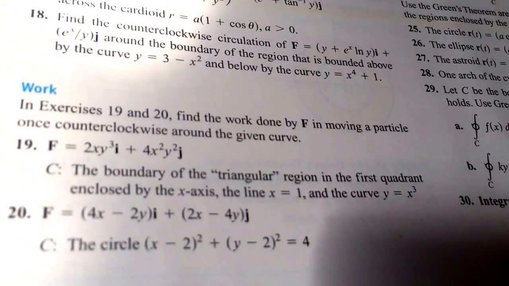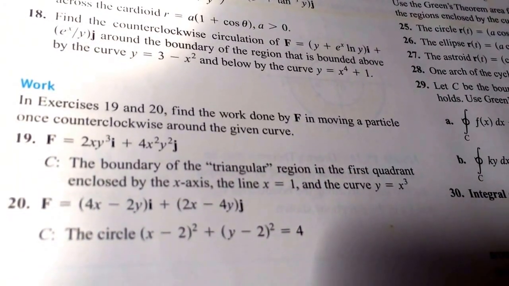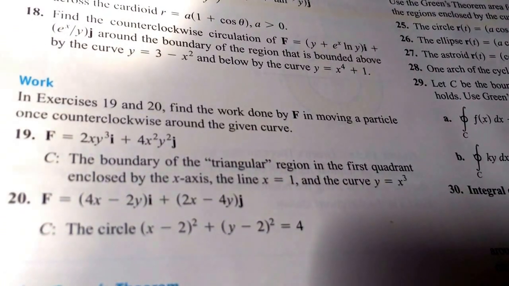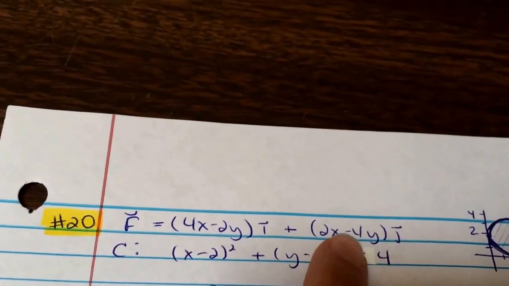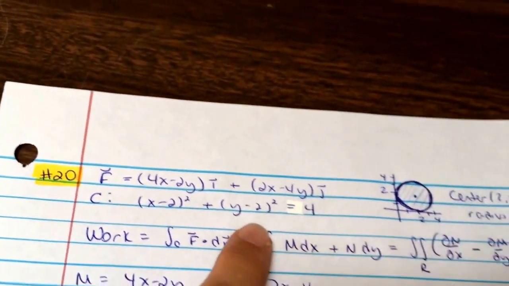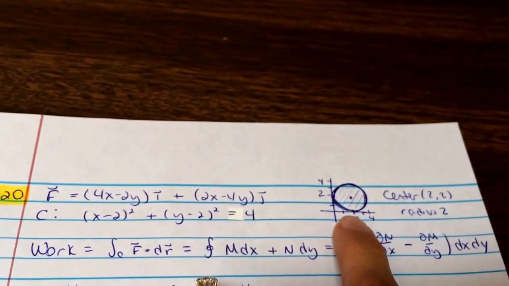Okay, find the work done by this vector field F moving a particle once counterclockwise around the curve. So number 20, here is my F, so M and N. Here is my C. Here is my circle centered at the origin radius 2.